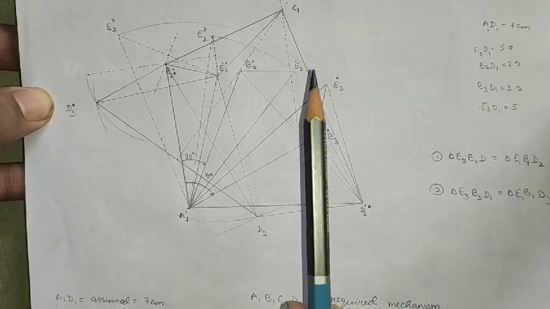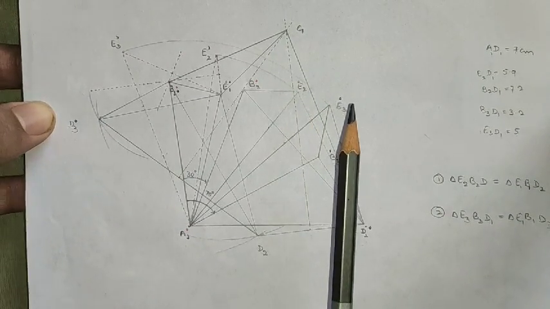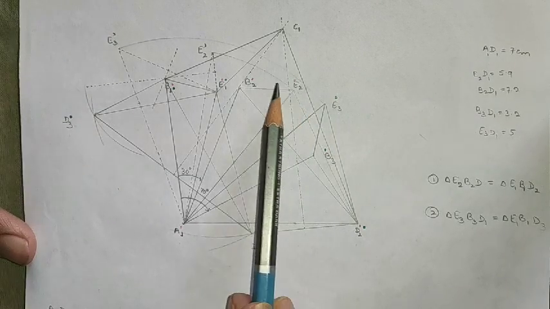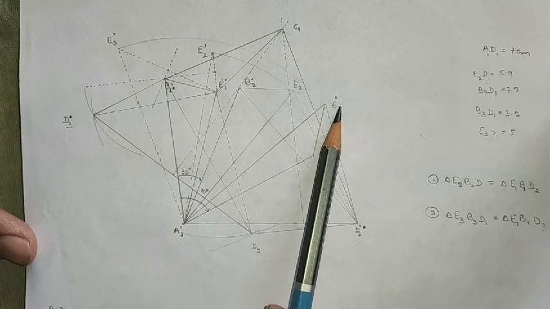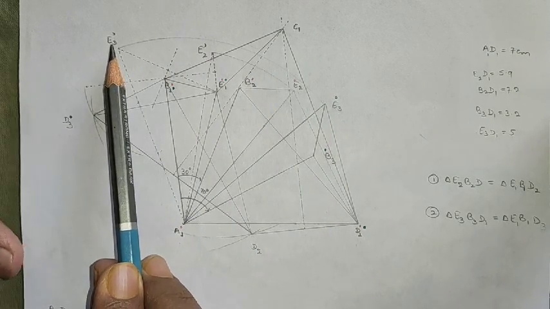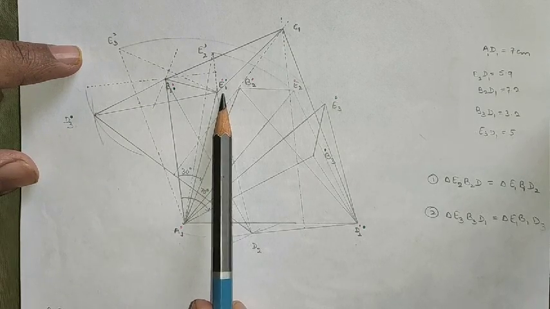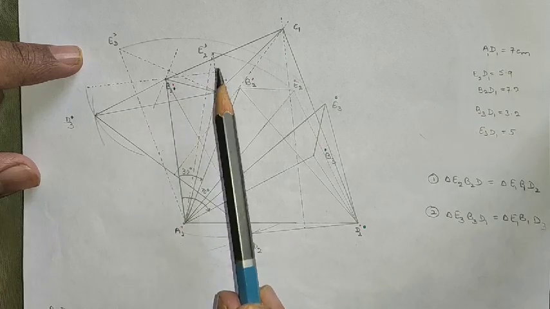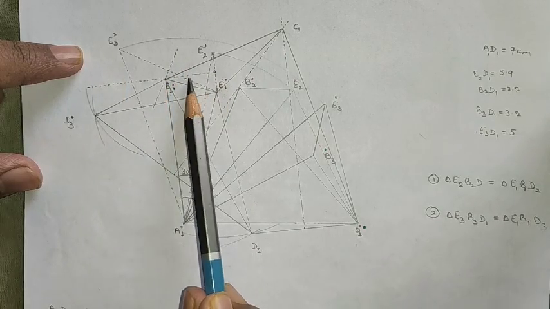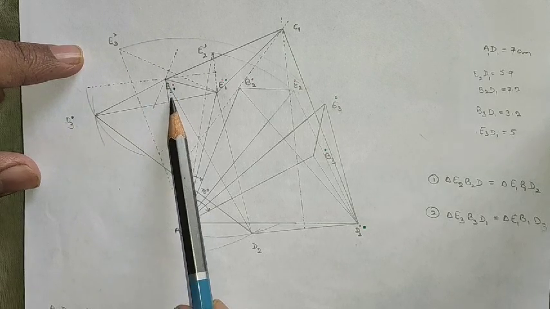Now we are rotating E2 and E3 by the angular displacements mentioned in the question. We are rotating E2 by an angle of 30 degree to get E2 dash, and rotating E3 by an angle of 70 degree to get E3 dash. Here this is my initial point E1. Joining E1 with E2 dash, and E1 with E3 dash, we draw the mid normals. These are my mid normals, and they intersect at a point B1 to get one point on the coupler. This is my one point.